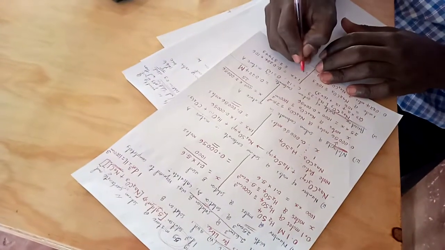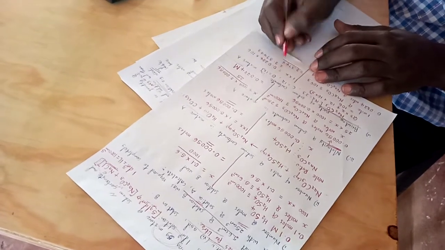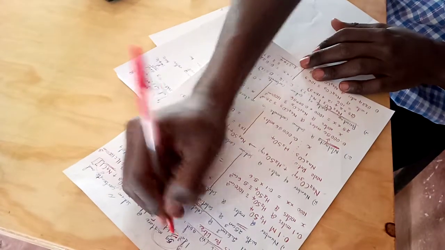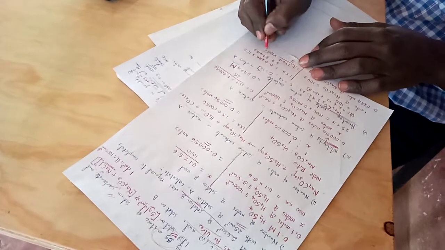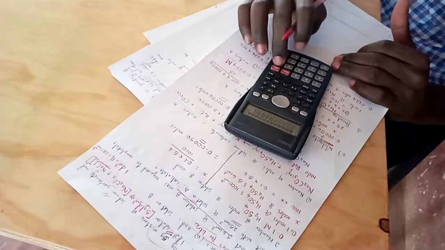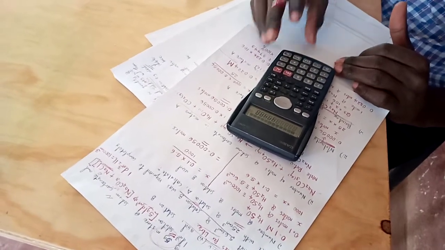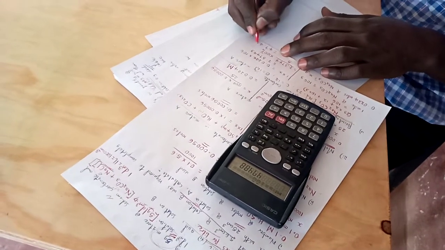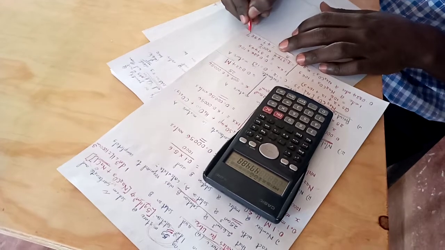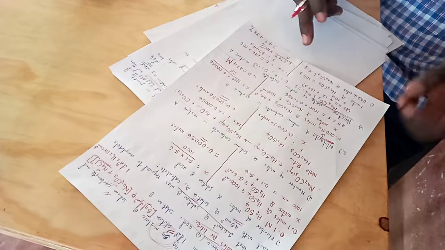That is 2.3744 divided by the total mass of the mixture, which is 5, and then I multiply by 100%. So the answer becomes 47.488%. That is the percentage purity of sodium carbonate.